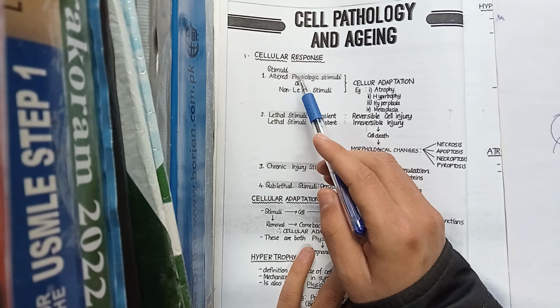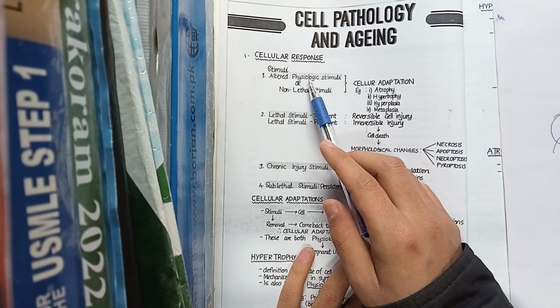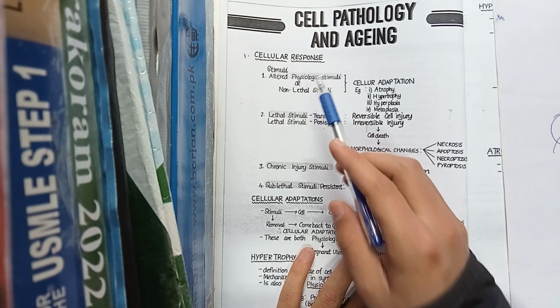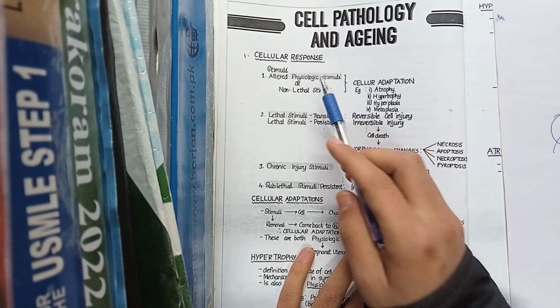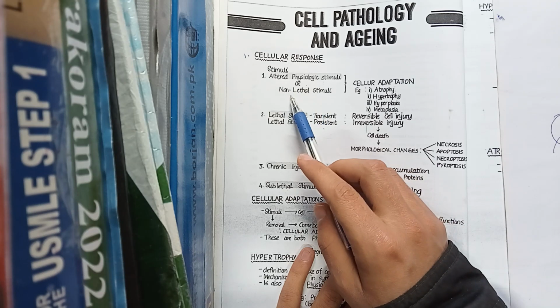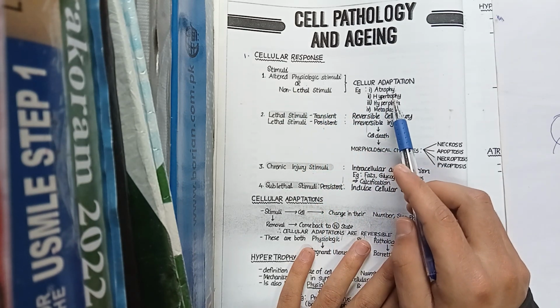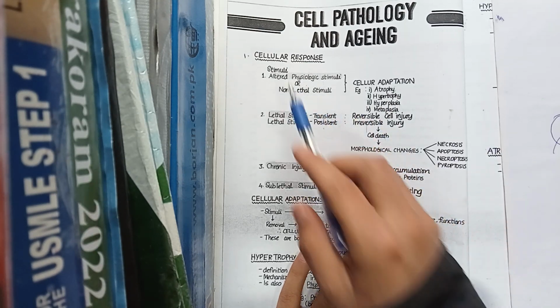So when a cell is receiving 20 milligram per dl of oxygen, but now the same cell is receiving 18 milligram per deciliter of oxygen, it means that there is alteration in the physiologic stimuli, and that is called altered physiologic stimuli. The altered physiologic stimuli is also called a non-lethal stimuli, and the cell would go for adaptation through atrophy, hypertrophy, hyperplasia and metaplasia. So this is the first type of stimuli.